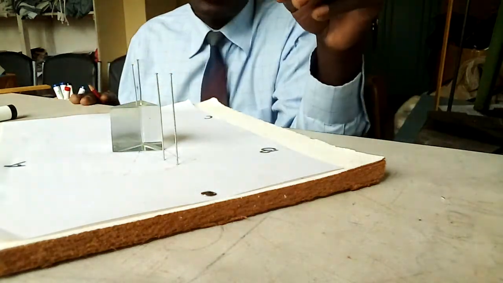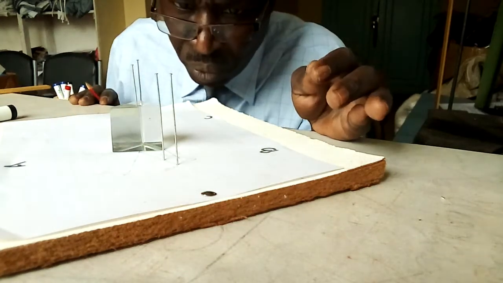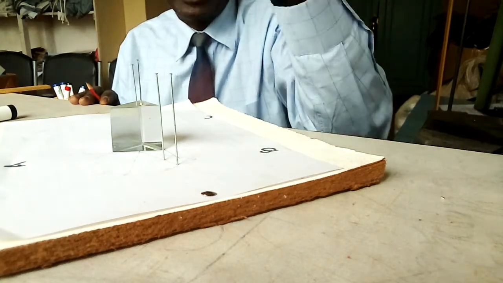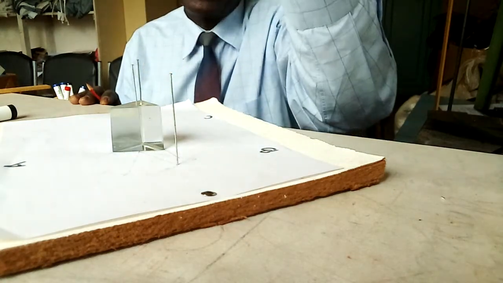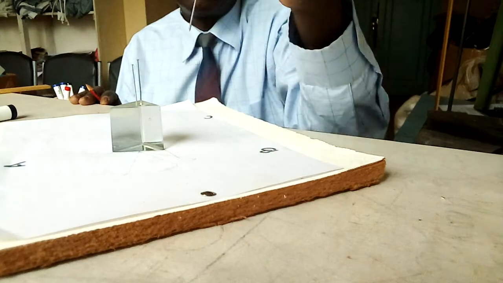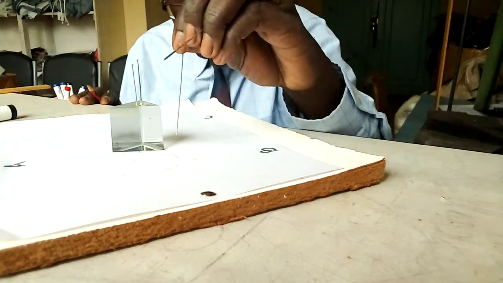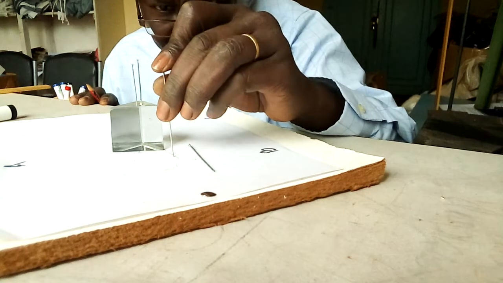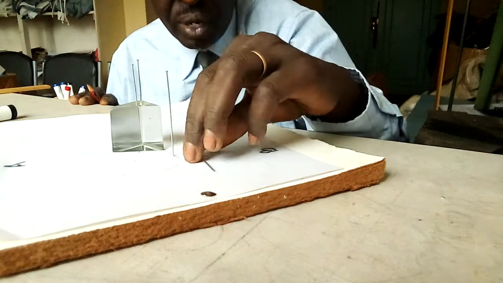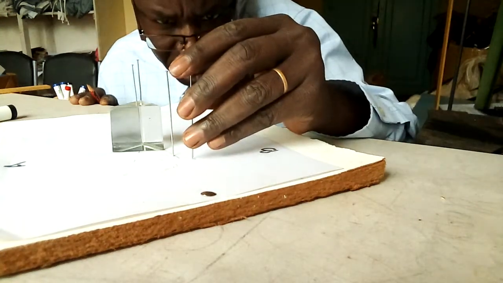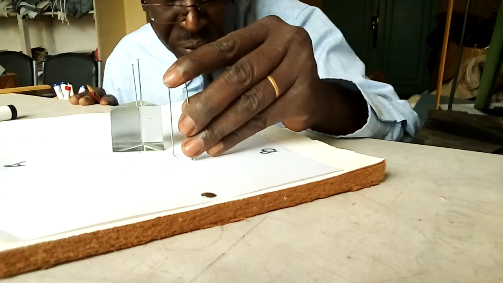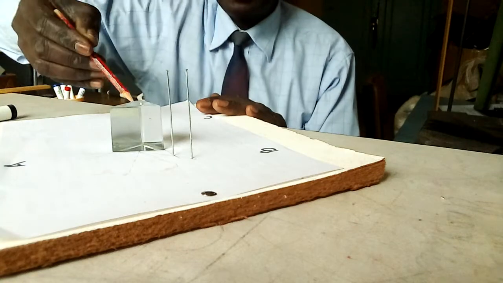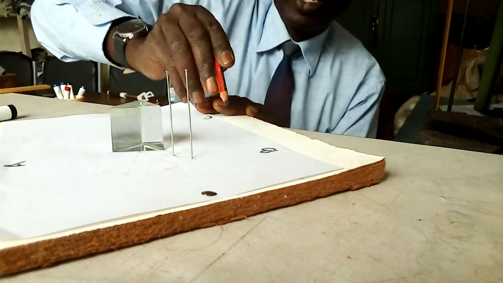I was dealing with angle 40. Now I want to shift this to a new position, angle 60. So I take P1 and P2 out. Okay. Now I come to angle 60. I place it on the line. There. And another one again, I place it on the line. There.